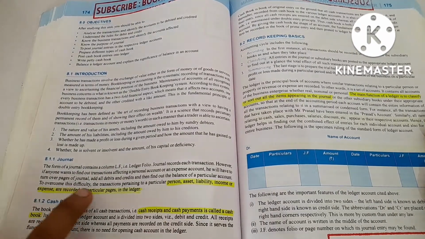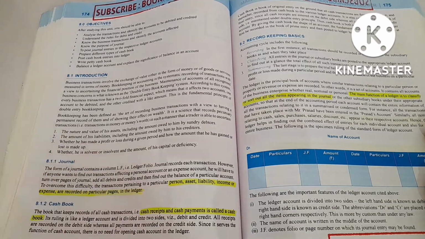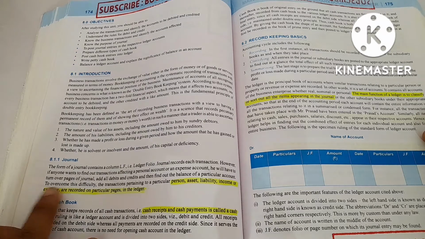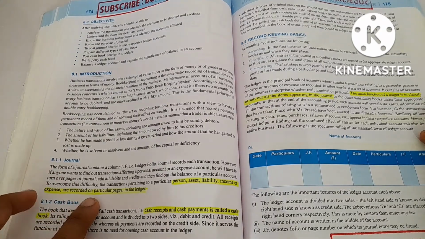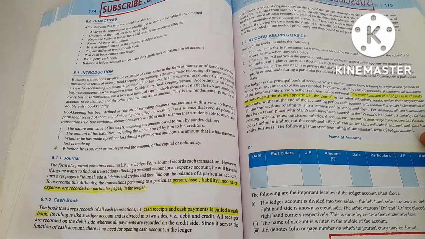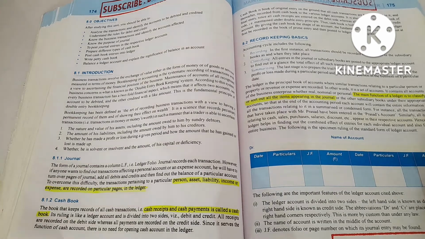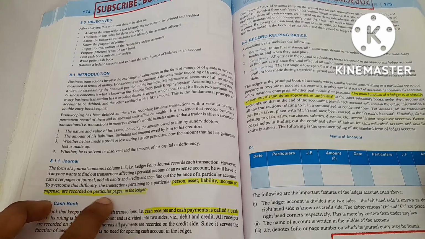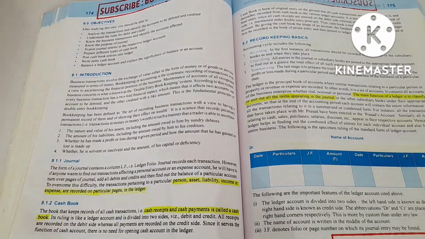To overcome these difficulties, pertaining to a particular person, asset, liability, income or expense, we record on particular pages in a ledger. To overcome these difficulties, we created one more book. It is known as the ledger. We record all the transactions on particular pages. Pages means folio, a particular folio.